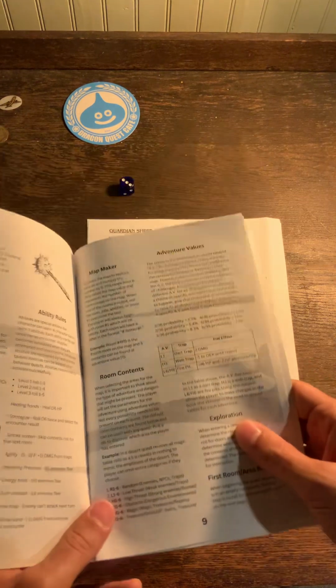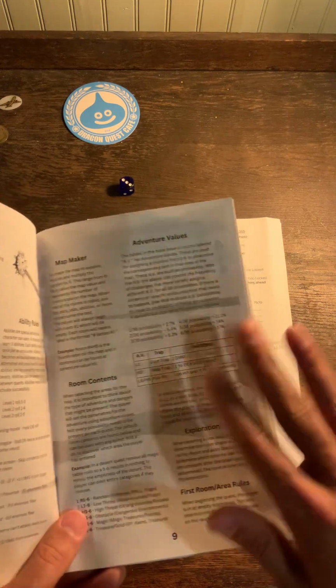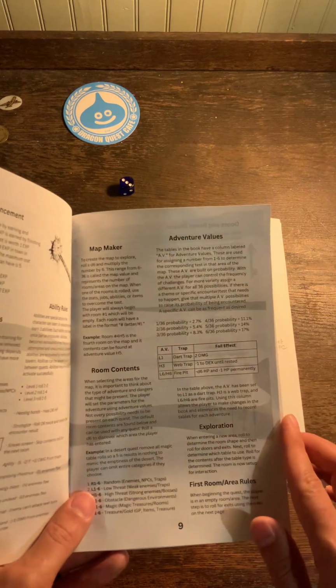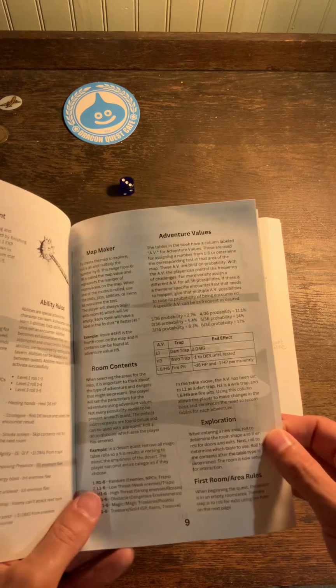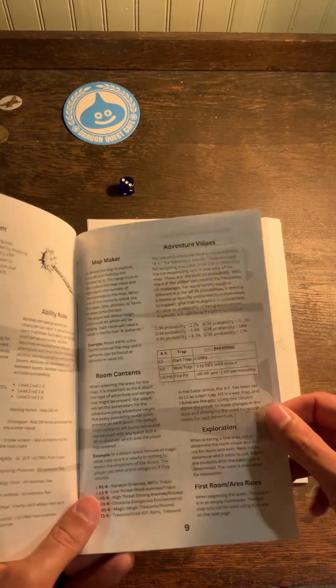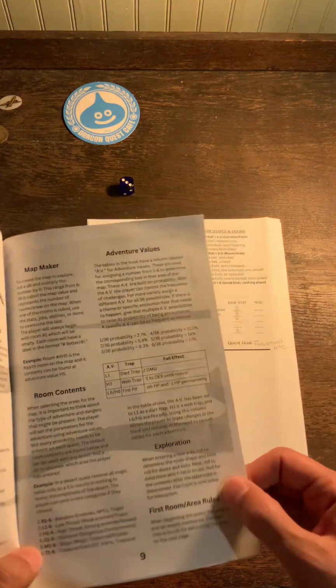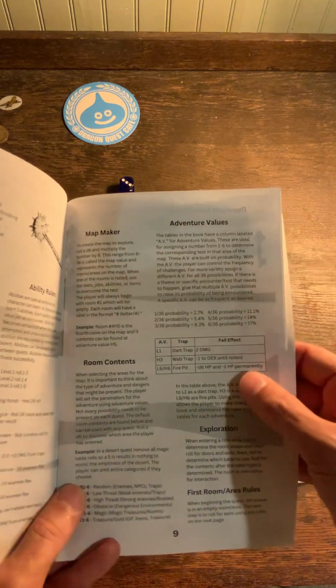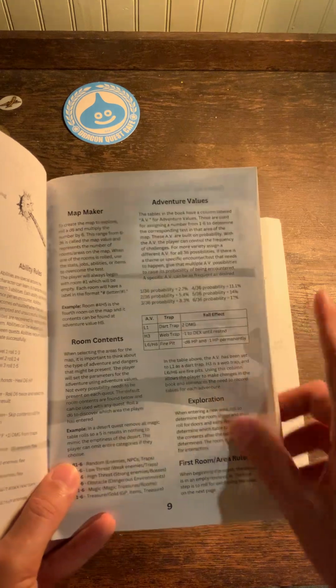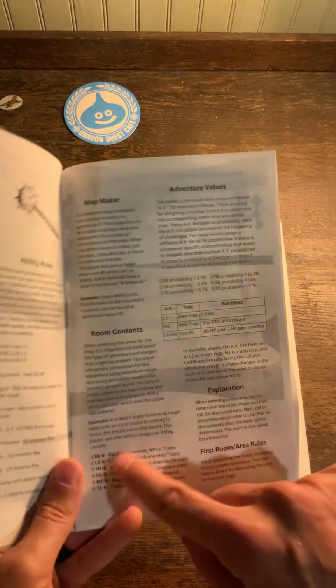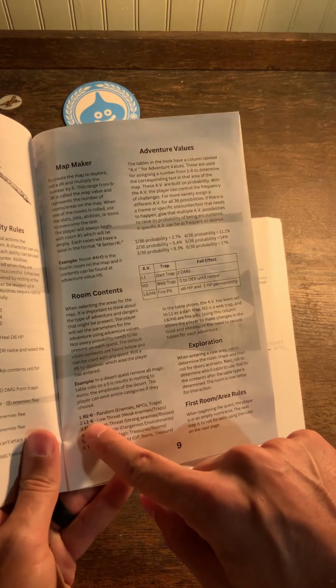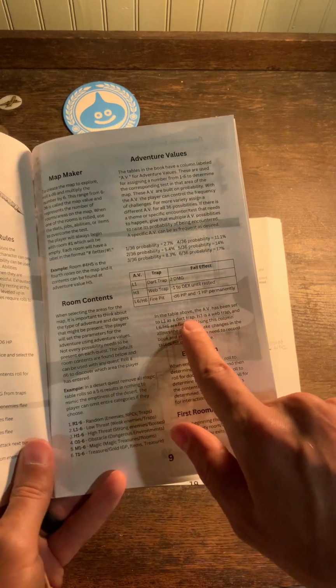So we're going to do that in this video. We're going to make our adventure values on our tables in this book, and we're going to make them with a pencil so we can change them later and adjust the way our adventures play. So here's a sample table. In the table above, the adventure value has been set to L1. That's low threat, L1 through 6. So L1 is a dart trap.